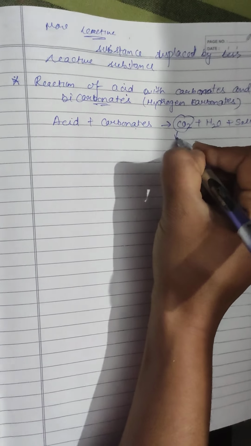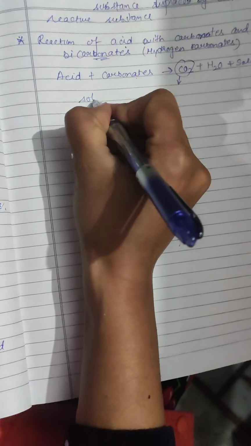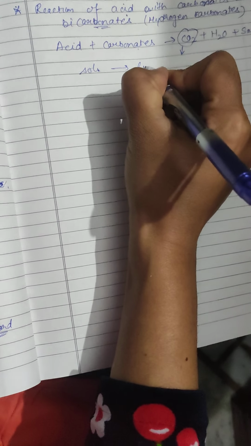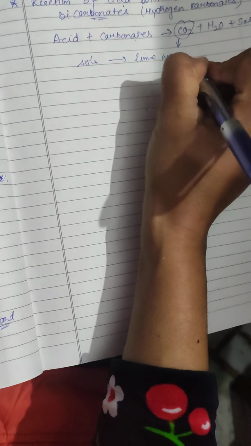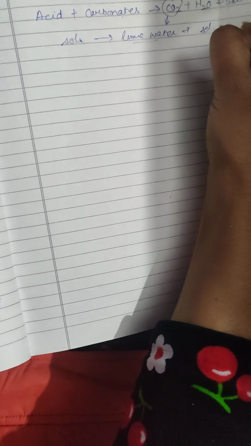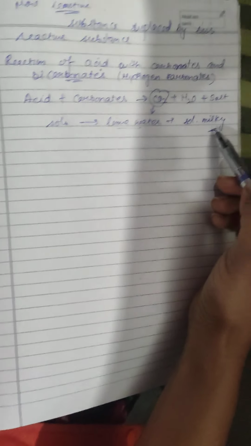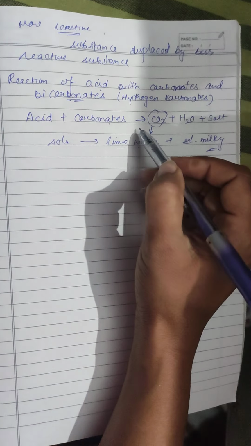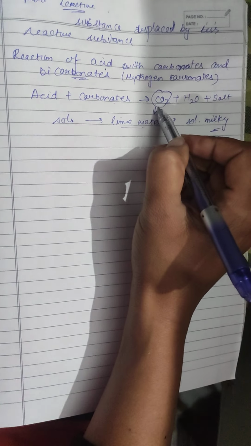Now we can also detect the carbon dioxide gas. How can we detect the carbon dioxide gas? We detect the carbon dioxide gas by passing it through lime water. When the gas is passed through the lime water, the solution becomes milky. When the solution becomes milky, it means carbon dioxide gas is evolved.